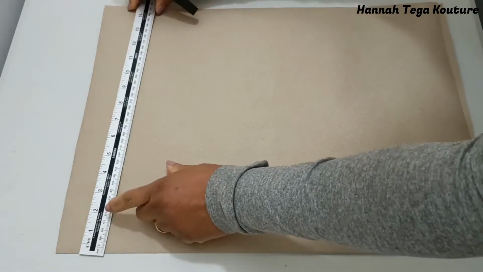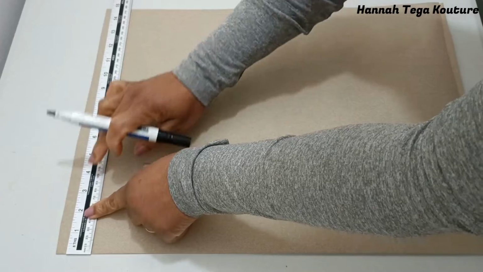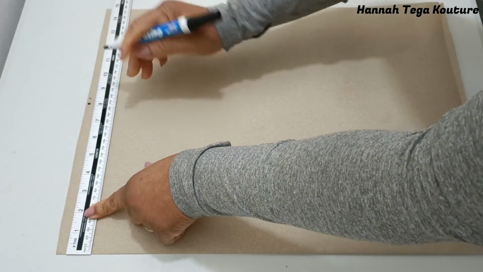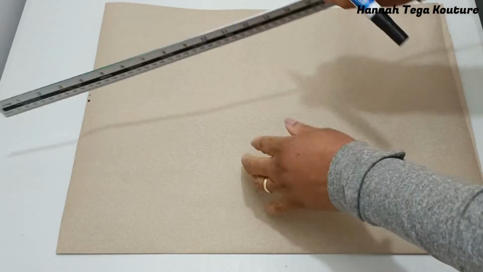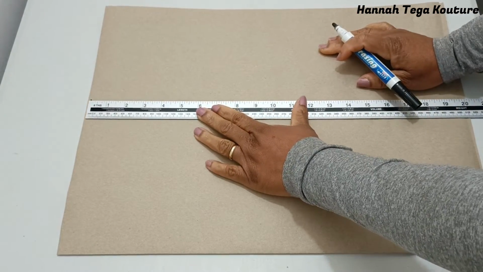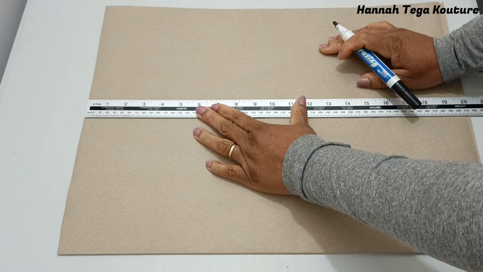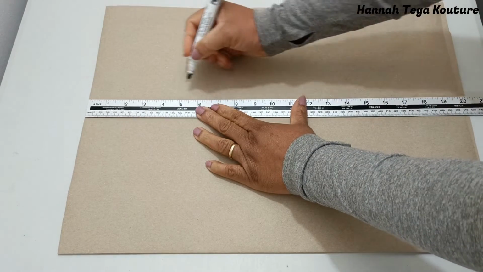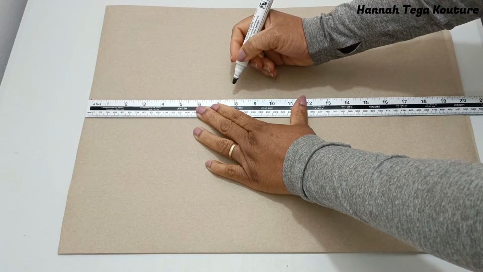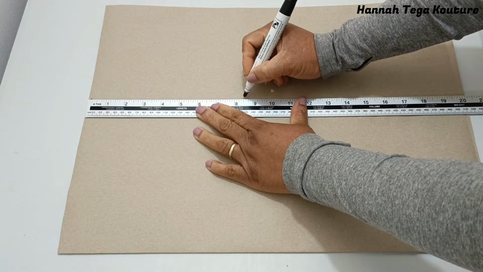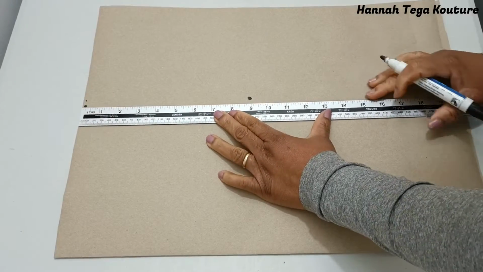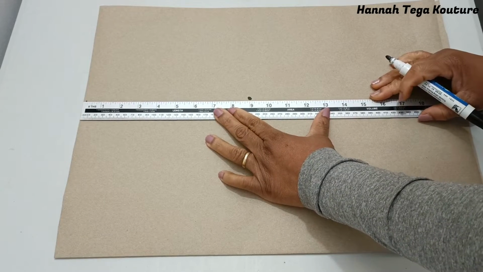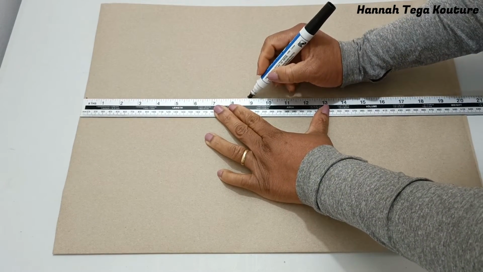We're going to start off by adding our shoulder measurement. So your shoulder measurement divided by 2. Whatever you have, you want to make the marking. Then add your armhole measurement. That means your armhole circumference divided by 2. Whatever you have, you're going to make the marking there. Then you draw a line. You link it up to the shoulder.